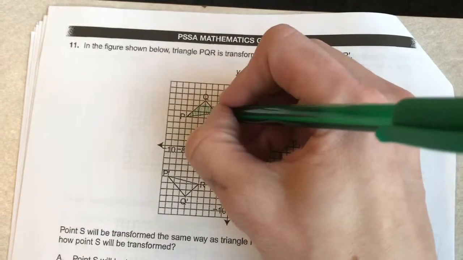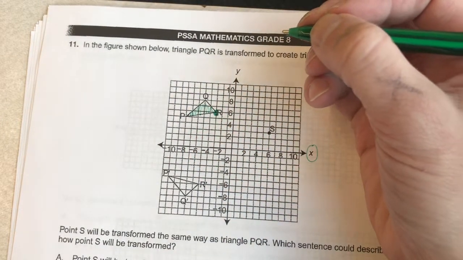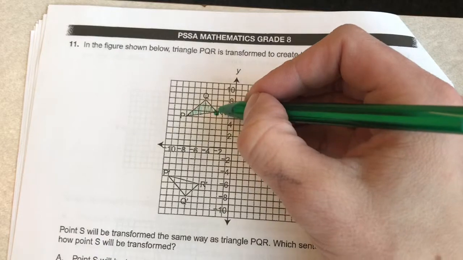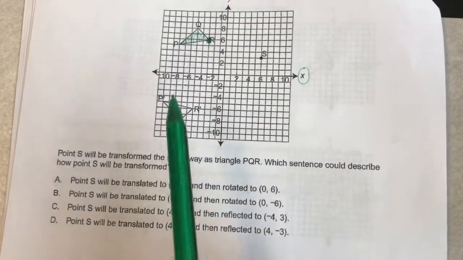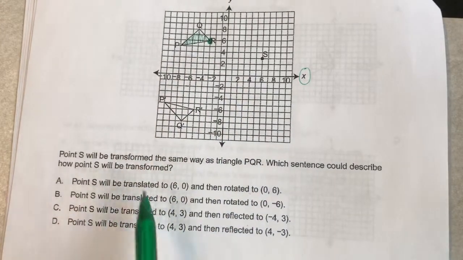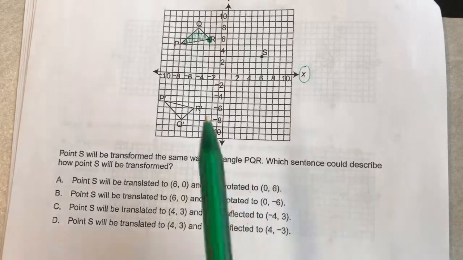I like to pick one point and do what I think they're doing. Now, I take it back, because this is what I did before. I remember doing this. Looking at the answers, it looks like they want to move it before they do anything else.